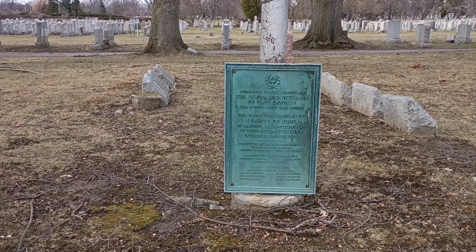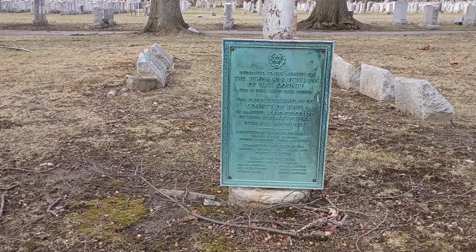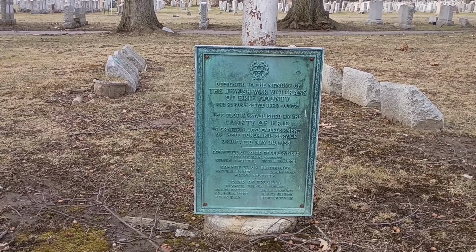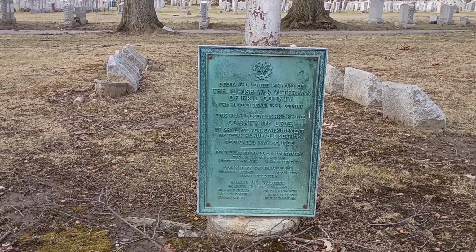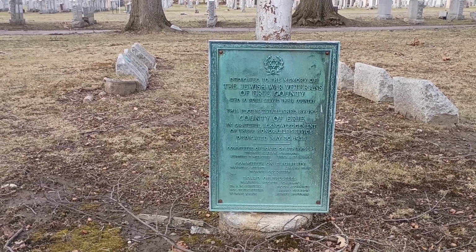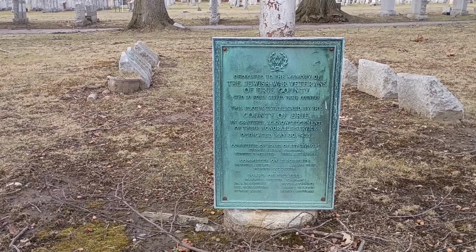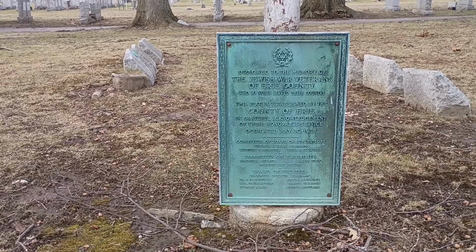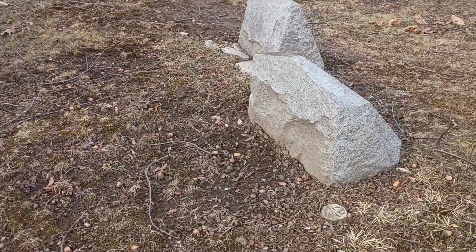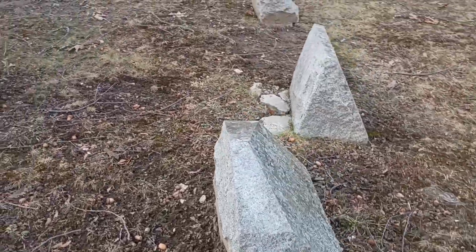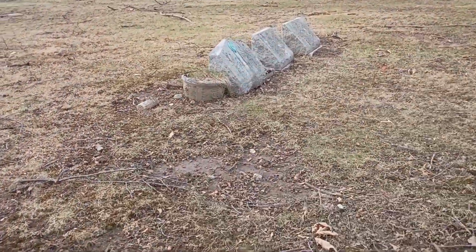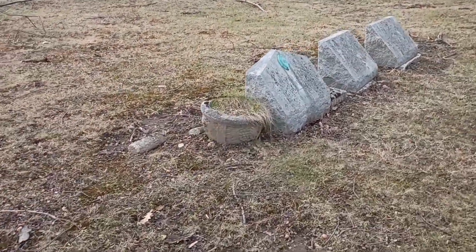Now, being out and about, I kind of wanted to share this. This marker here is dedicated to the memory of the Jewish war veterans of Erie County, who so nobly served their country. This plot is established by the County of Erie in grateful acknowledgement of their honorable service. So let's take a look at some of these stones, because these here are actually more burial markers for the military. Let's take a look.